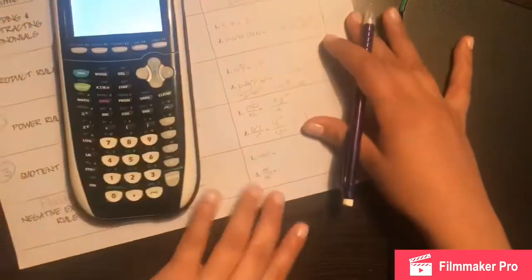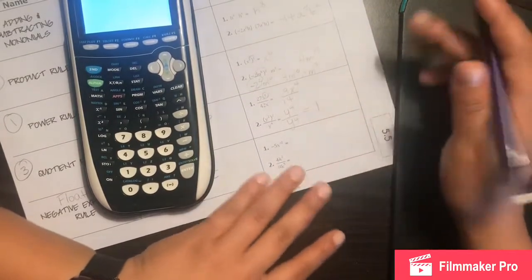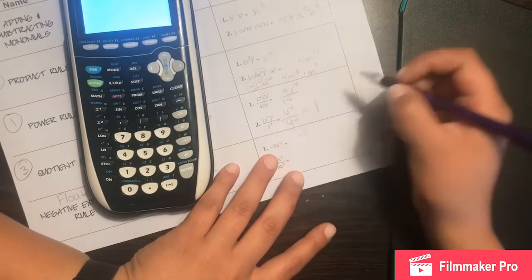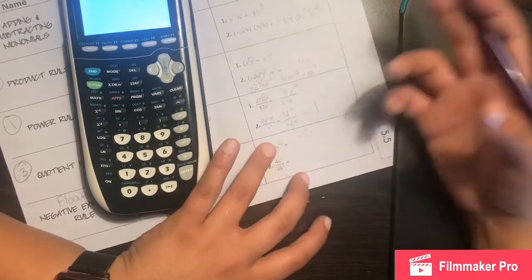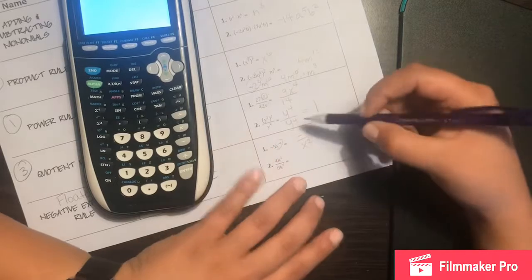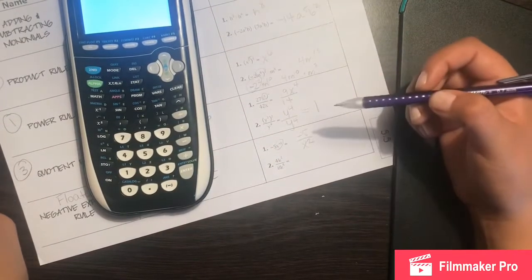So if I look at number 1, now this only applies to negative exponents. I can have a negative coefficient. So if I look at number 1, negative 5 is still going to be negative 5. I'm not going to try and change that. But I can't have a negative exponent. So just to make a negative exponent a positive, I'm going to move it to the denominator. And notice, negative 5 stayed in the numerator, and x squared moved to the denominator to make it positive.